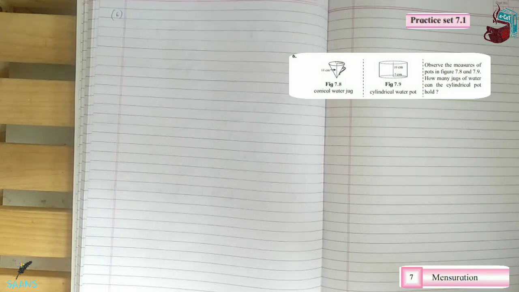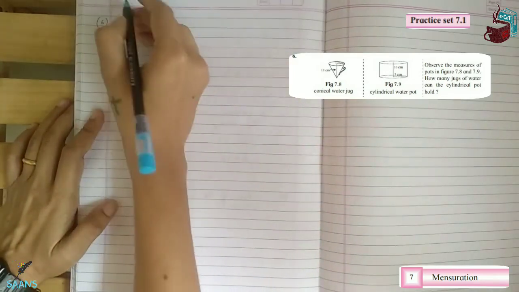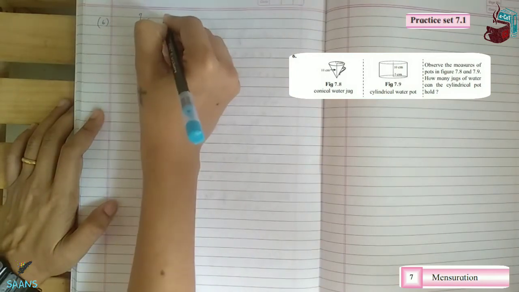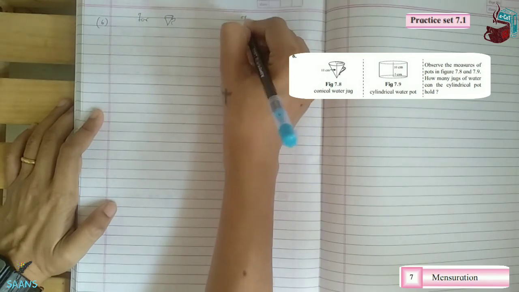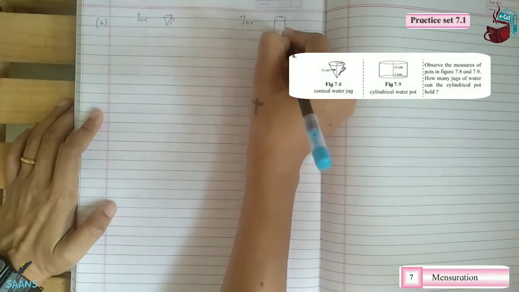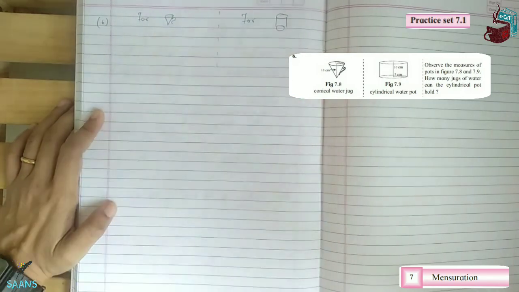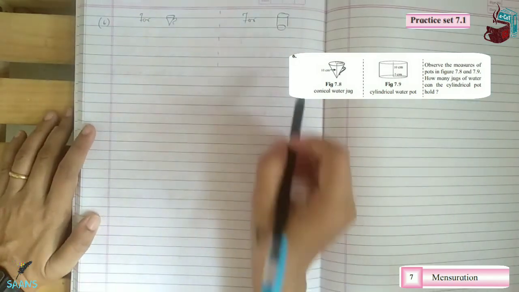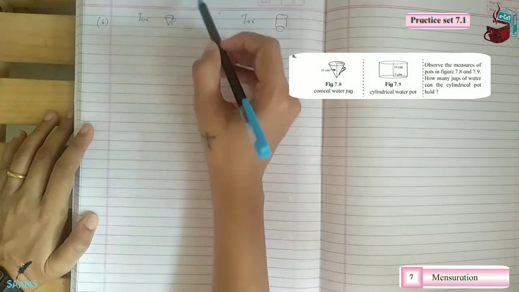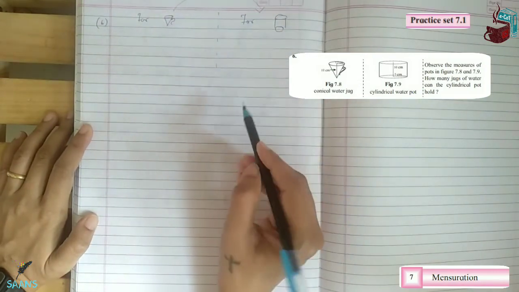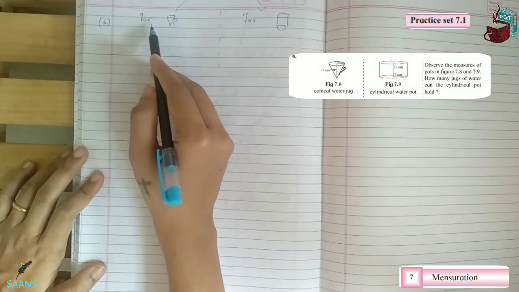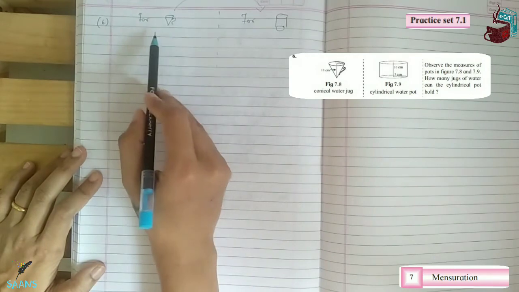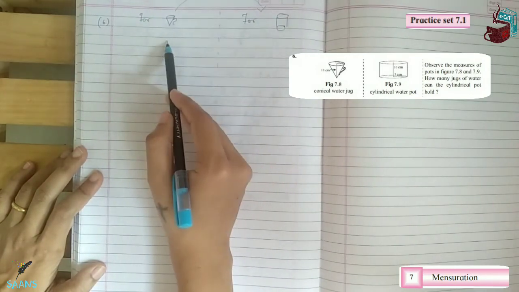There's a basic thing that you can always do. Say, for the conical jug, we'll take over here, and for the cylindrical pot over here. In these cases, when they tell you to find the number of things, the bigger one will be poured into the smaller one. So the number of jugs will be got by dividing the bigger quantity by the smaller quantity, always.